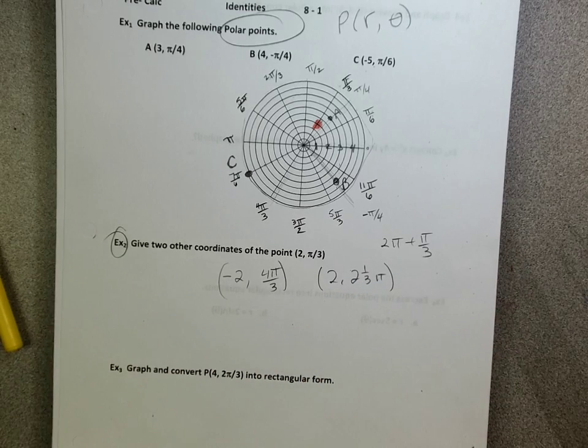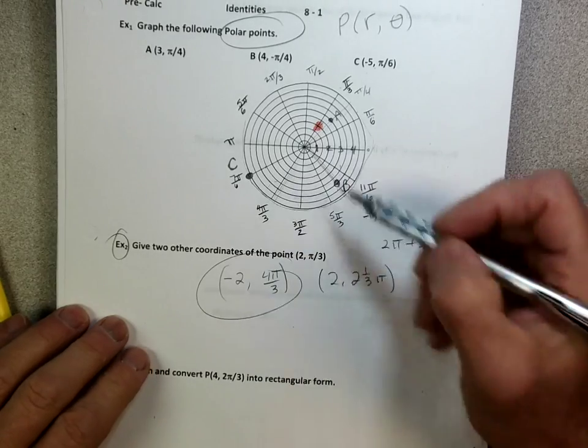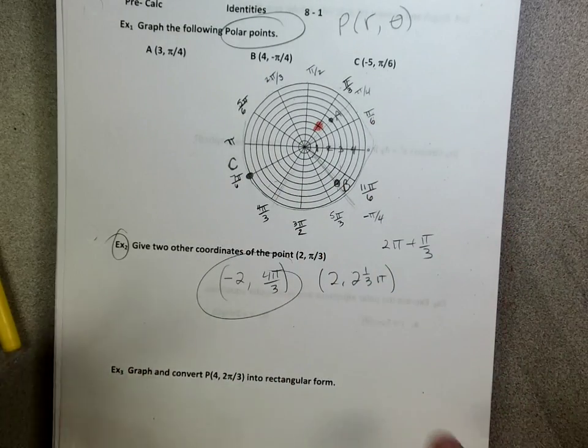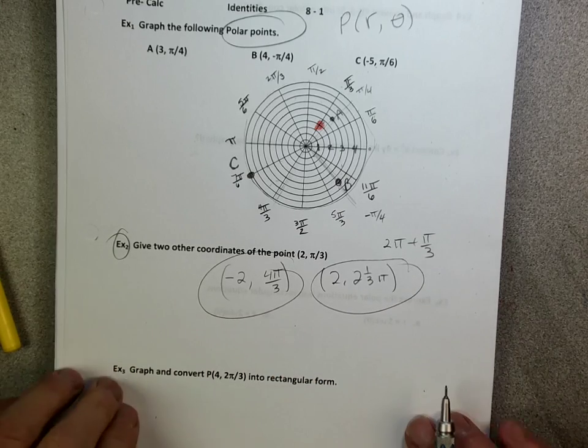Okay, if we need another point, so we've got 2 others. We could do a negative angle, or we could spin it all the way around. That's just the exact same spot, but just a different way to describe it, okay?